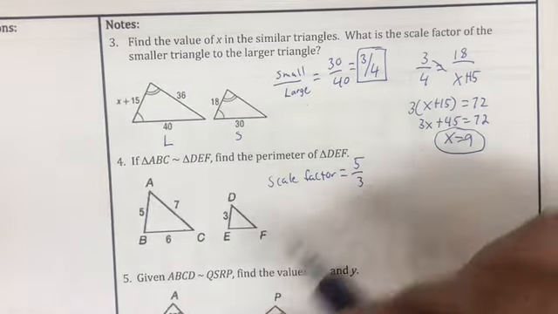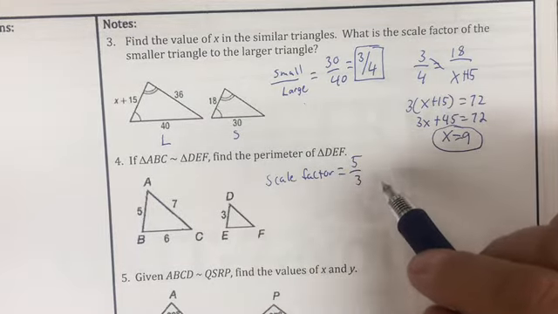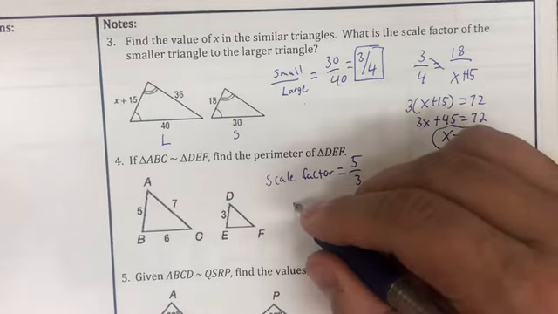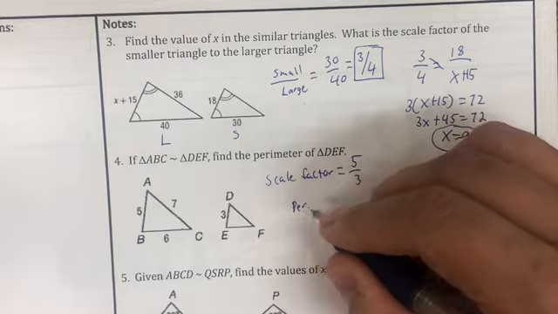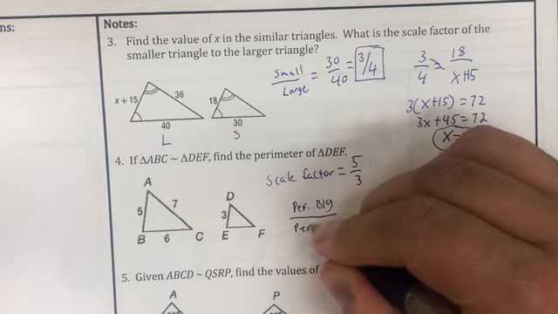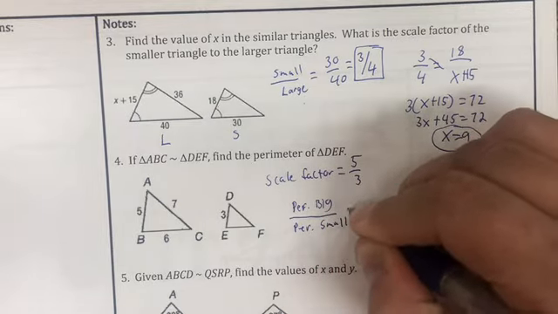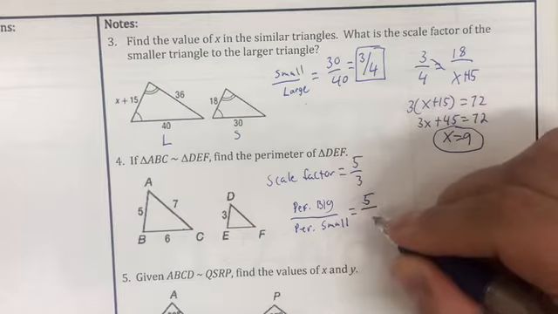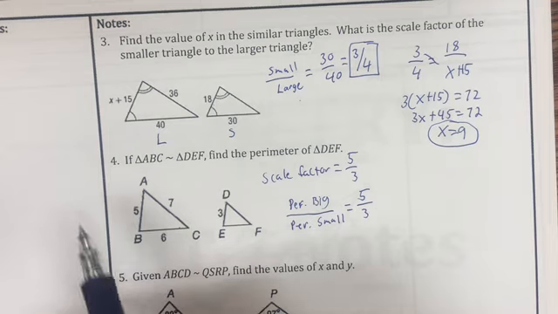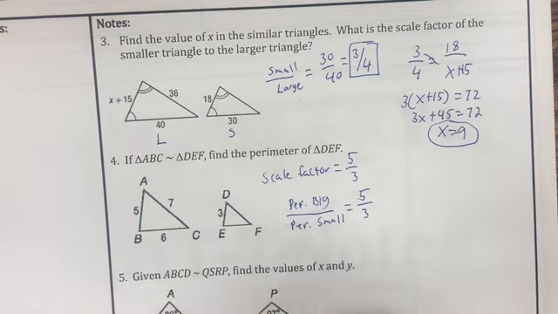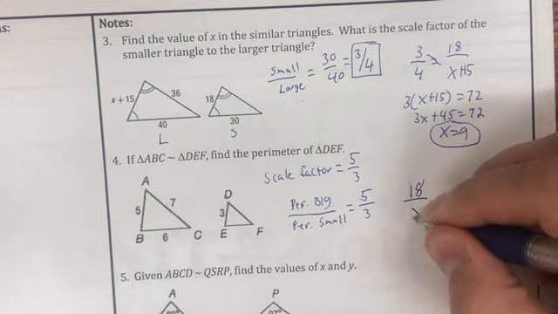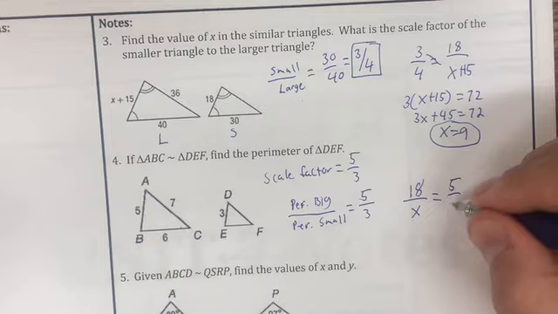Now when I do the perimeter, I can put the big one on top, small one on the bottom to solve for the perimeter. So when I set up my proportion, we're doing big over small. Perimeter of the big over the perimeter of the small is equal to the scale factor 5 over 3. Okay? Now when we find the perimeter of the big one, we have to add up the sides. 5 plus 7 plus 6, that's 18. So we'd have 18 over our unknown x is equal to 5 over 3.